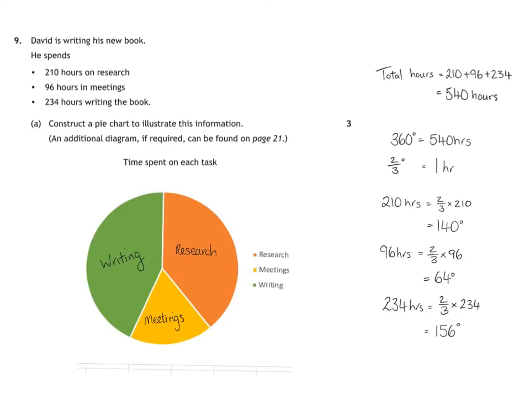So with this, marks come from, first of all, working out it's 540 hours altogether. Second one for calculating all of our angles. And then our third mark is for our pie chart, which is consistent with our working and which is drawn and labelled correctly.